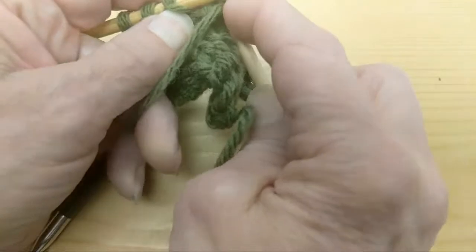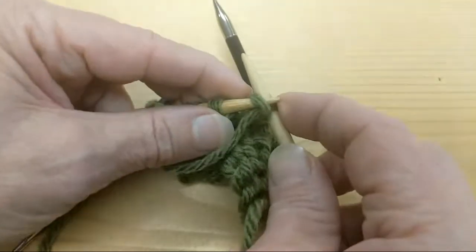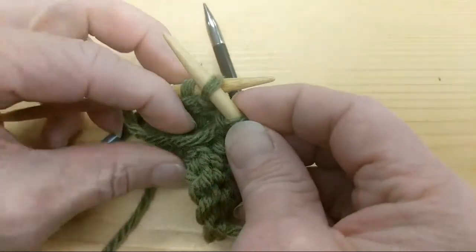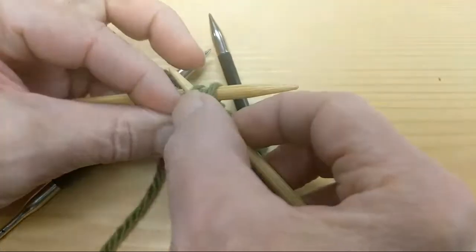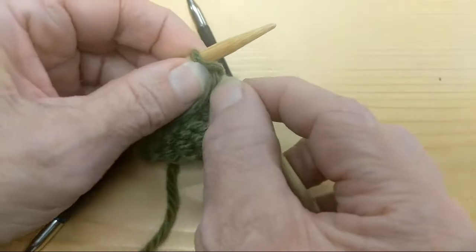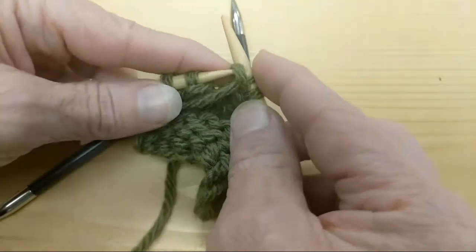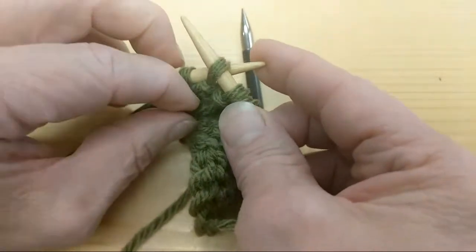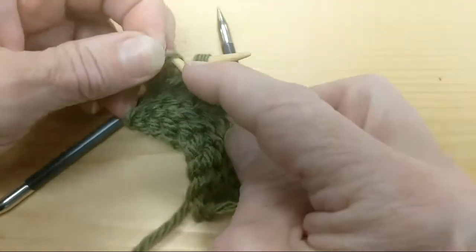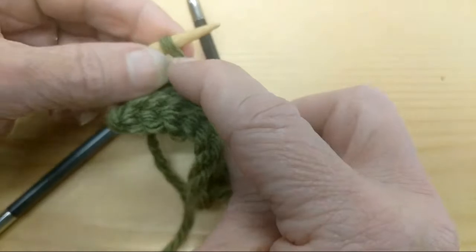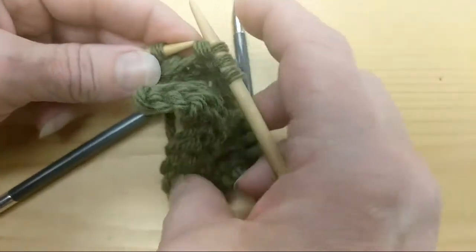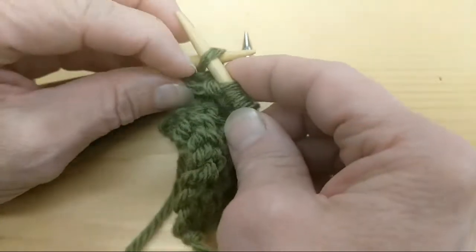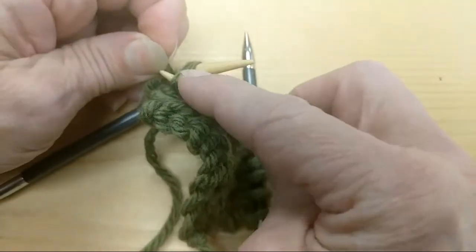The tricky and awkward part about this is it can be a little bit challenging to make sure that you're wrapping your yarn around, and you're obviously not holding the yarn the same way that you would if you were working with your live working yarn, right? But that's okay, we made it work.